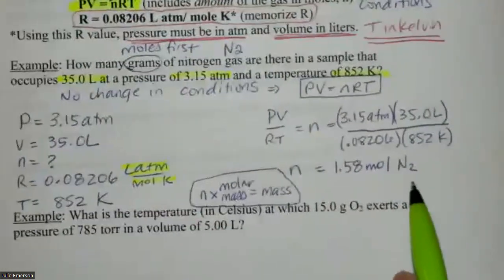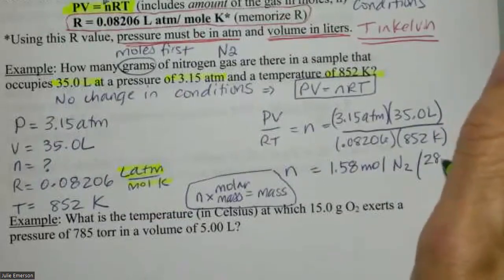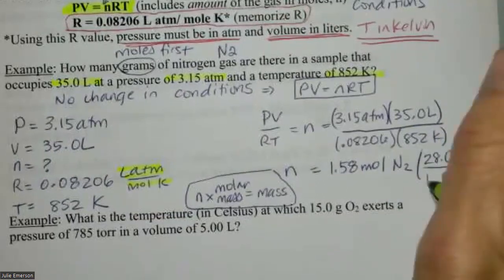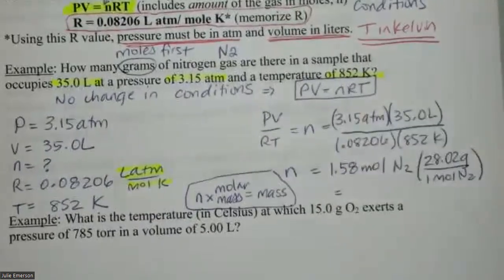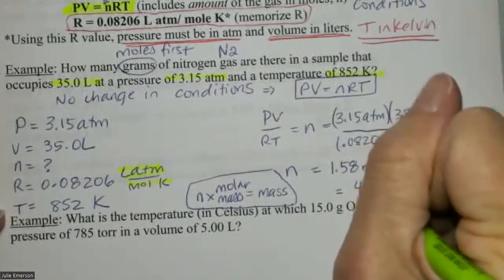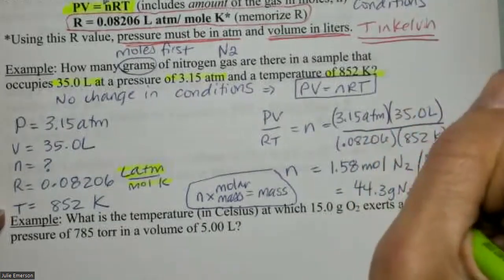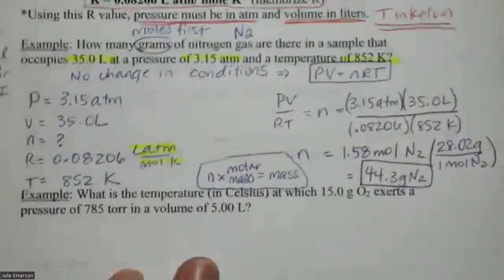So N2, nitrogen is 14.01 times 2 would be 28.02. That would be the molar mass of nitrogen. So I've got the 1.58, multiply it by 28.02, keeping 3 sig figs, I get 44.3 grams of nitrogen. So that would be the mass of nitrogen in my sample.